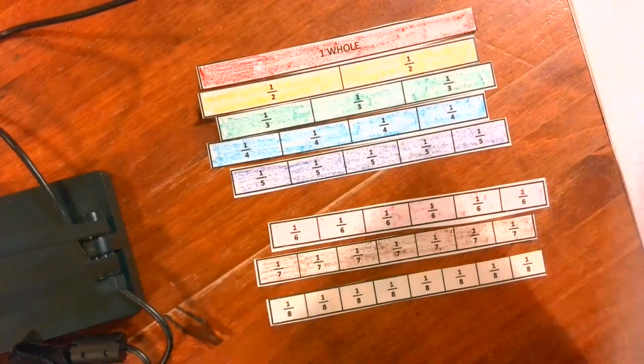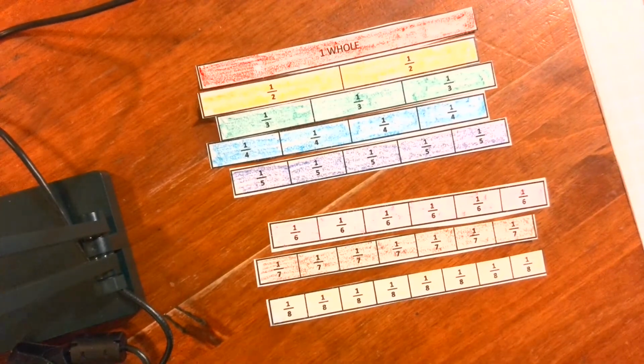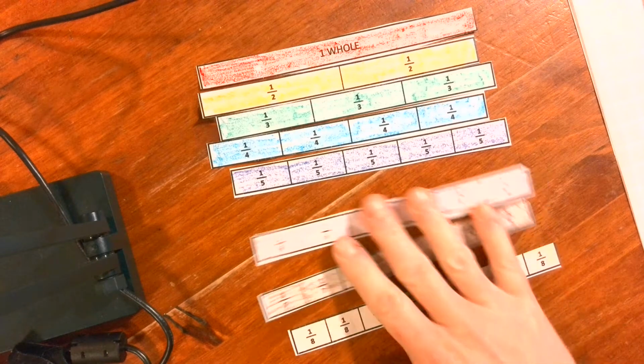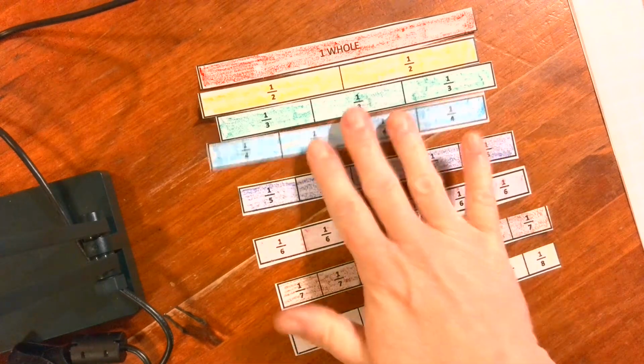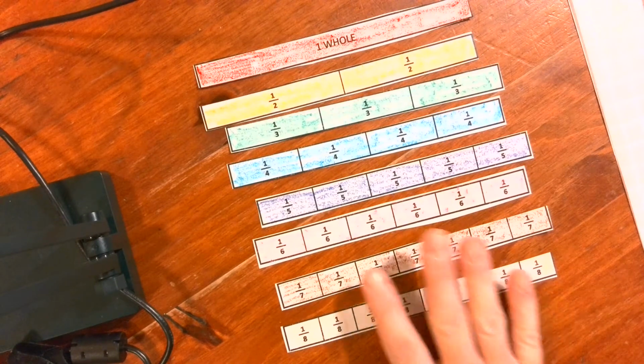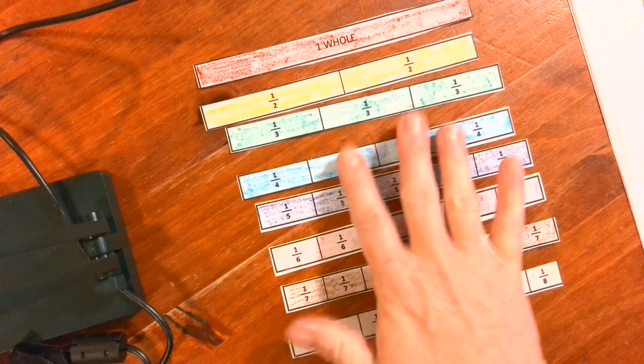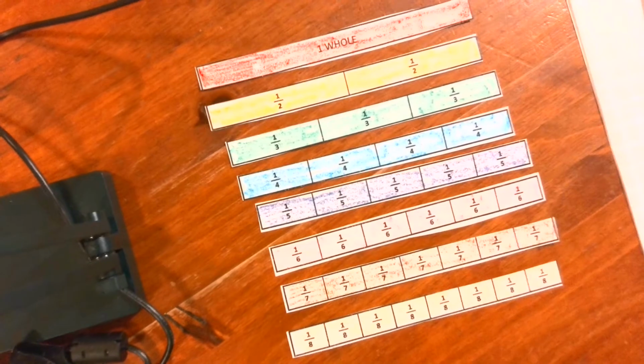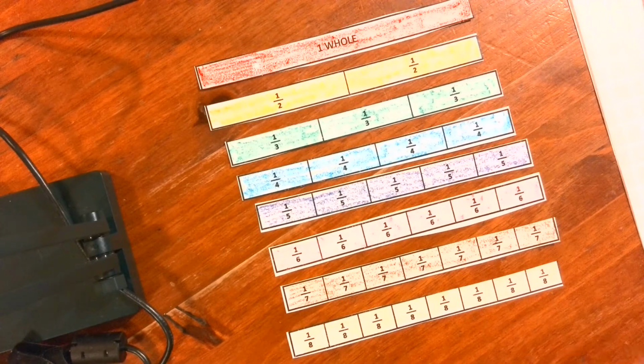All right, so in our first introduction video, I asked you guys to color and cut out your strips. They don't need to be cut into little tiny pieces. You can just use them whole like I have. That seemed to be the best way. So if you haven't already cut and colored these, go ahead and pause and do that now.